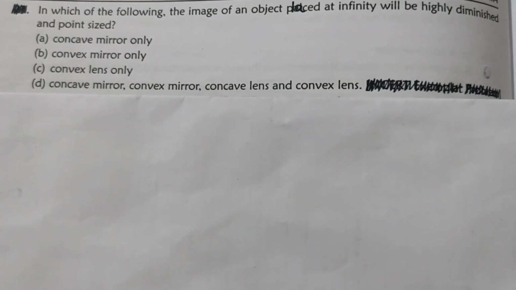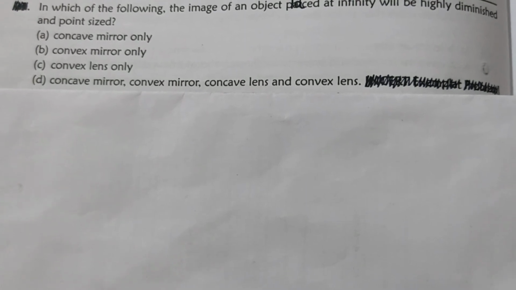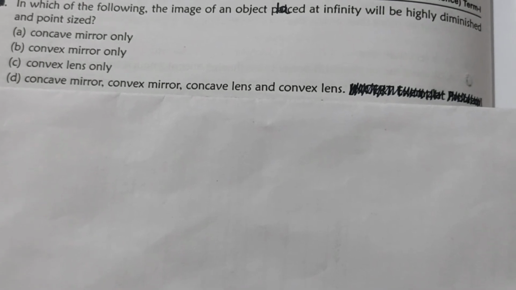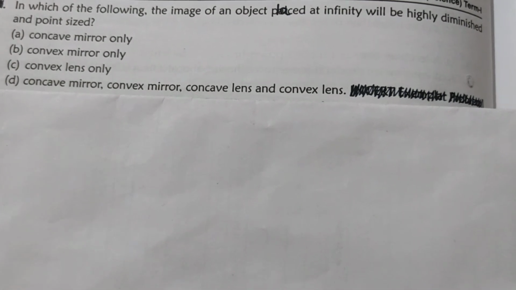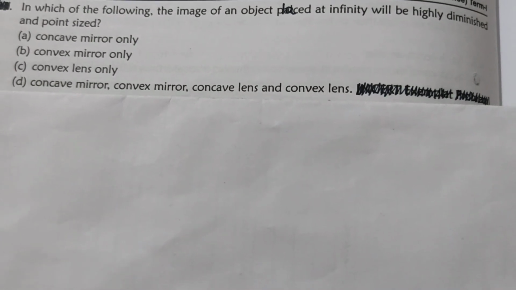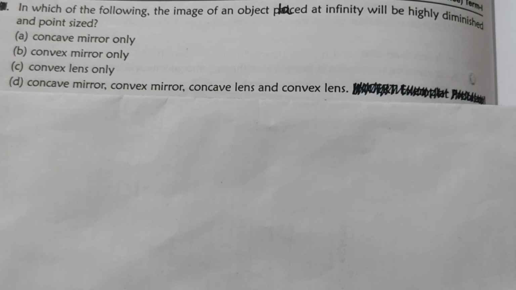So the next MCQ is, in which of the following the image of an object placed at infinity will be highly diminished and point-sized? Concave mirror, convex lens, concave mirror, concave lens and convex lens, all of these. We know that when an object is placed at infinity, it means parallel rays are coming from it and are incident on any of these mirrors or lens. Then always the rays either meet at focus or appear to meet at focus. It means always highly diminished point size image is formed.